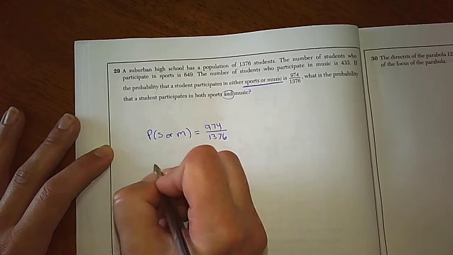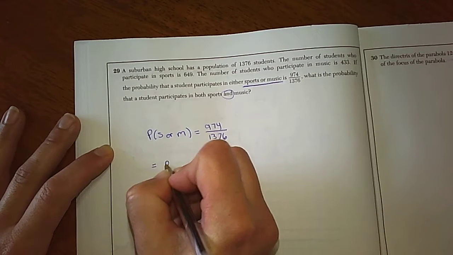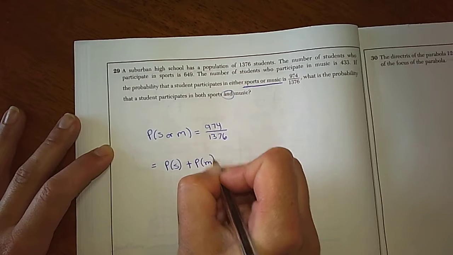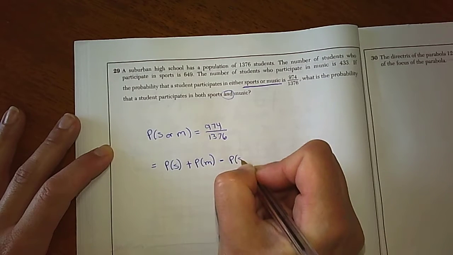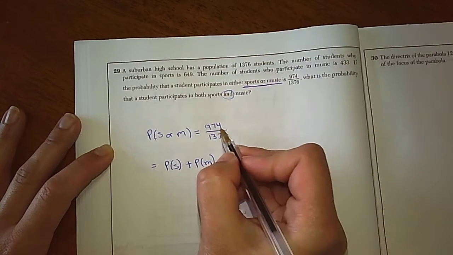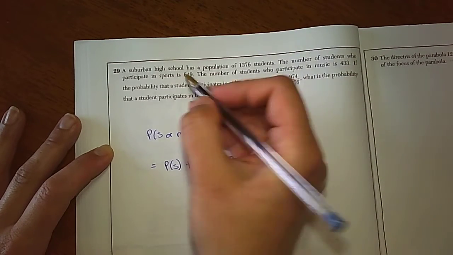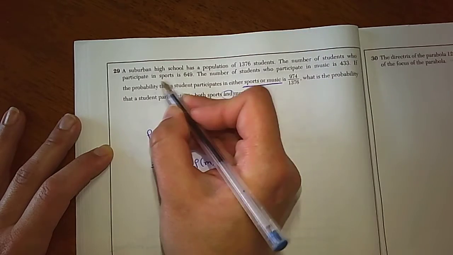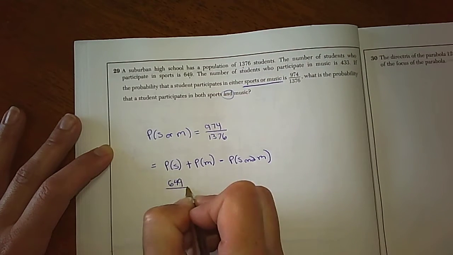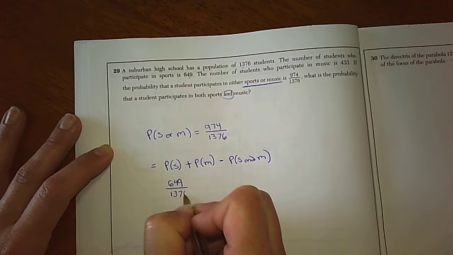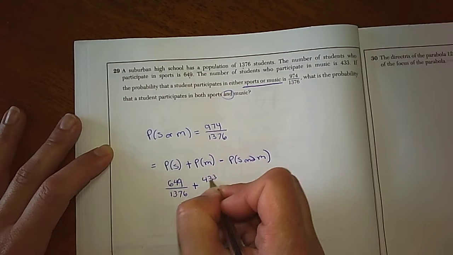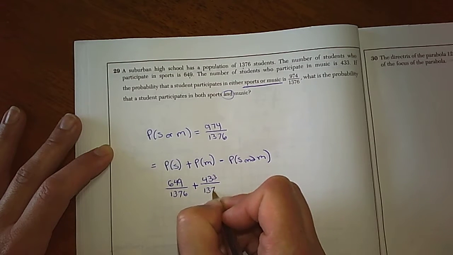The probability of an or meant we're doing the probability of S plus the probability of M minus the overlap. Well, I already know the probability of sports was 649 out of 1376, plus the probability of music is 433 out of that.